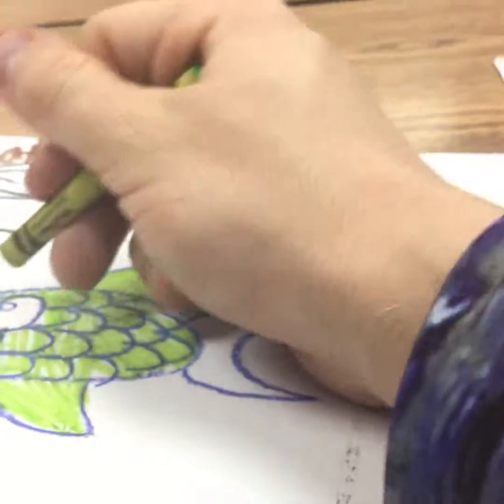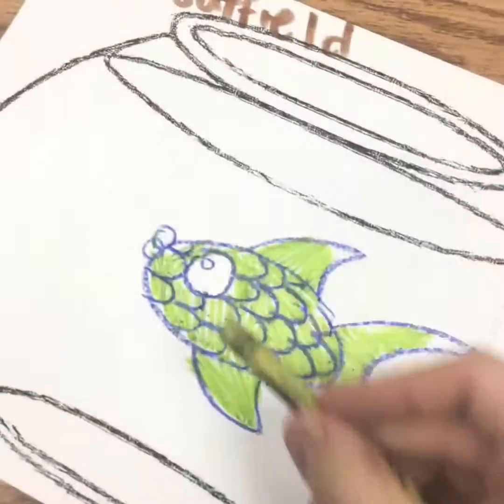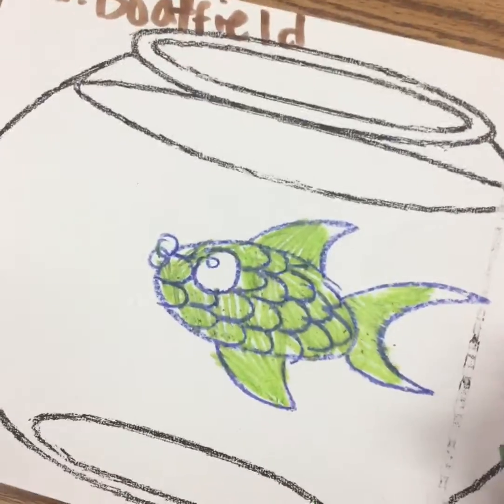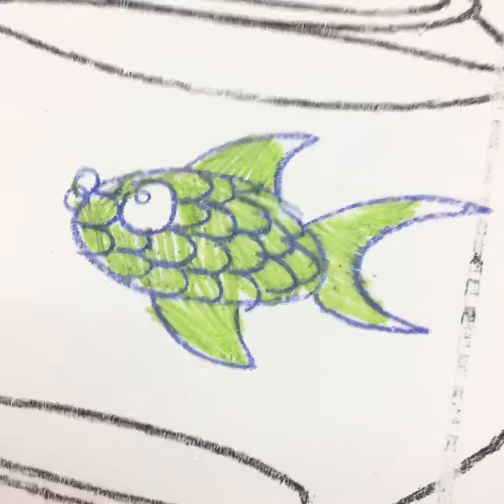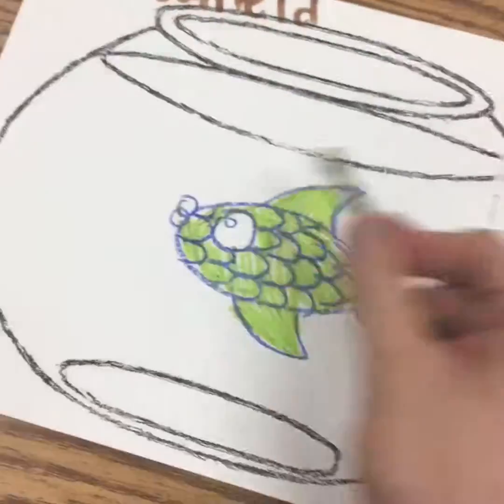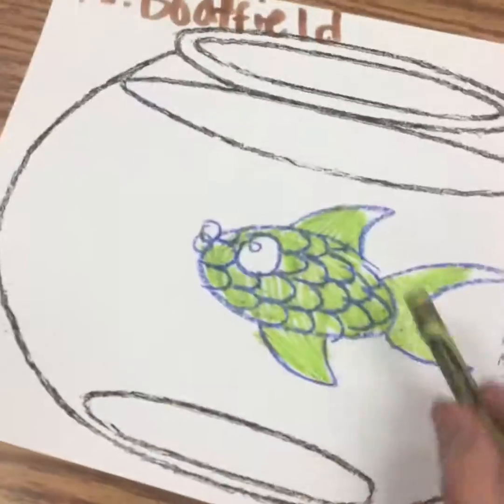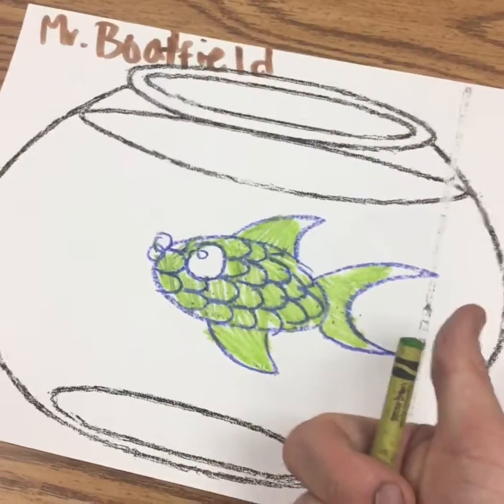Okay, and you can leave the eyes white if you want to, it's up to you. I'm gonna give the class about 2 minutes to go ahead and color their fish hard and waxy. Please do not color the water yet. We're gonna do this together. Don't color the water, only color your fish. Give me a thumbs up when you're ready.